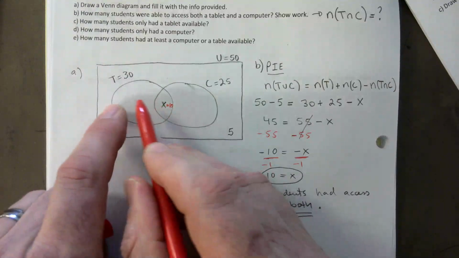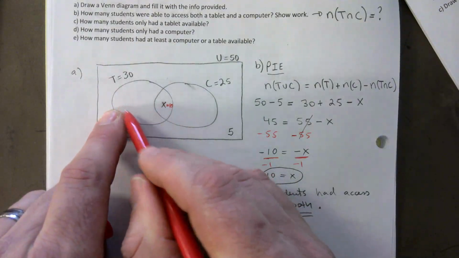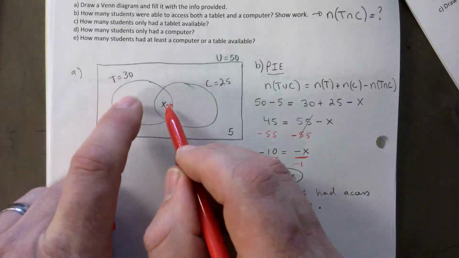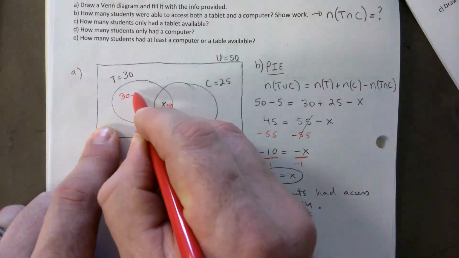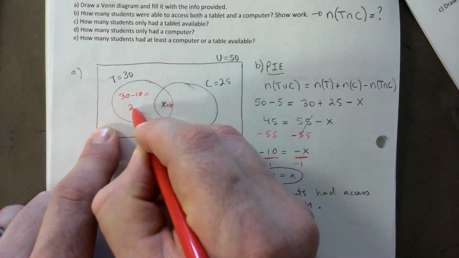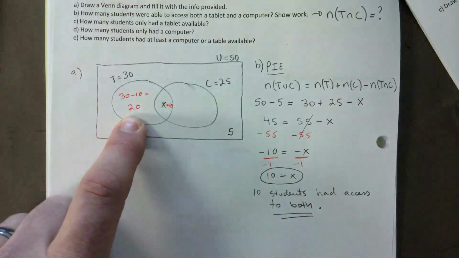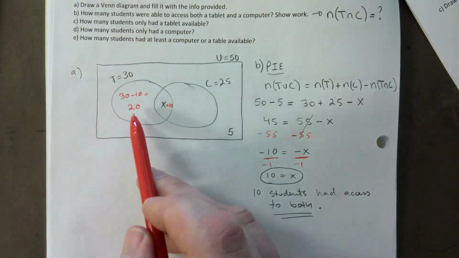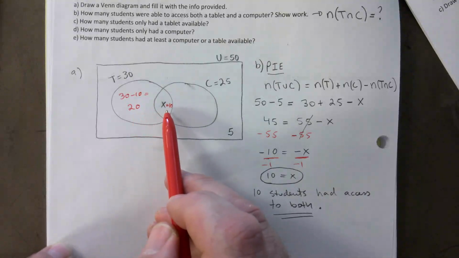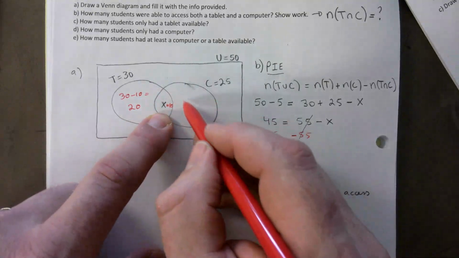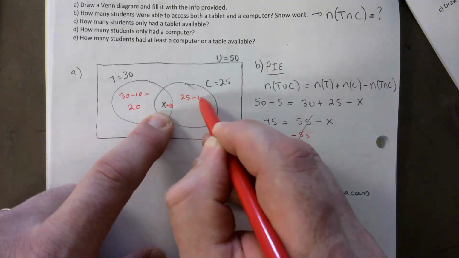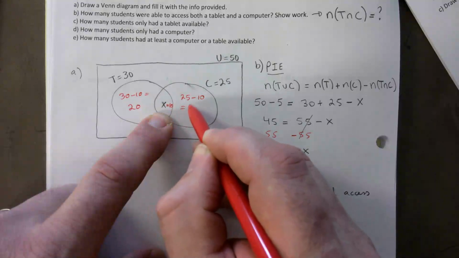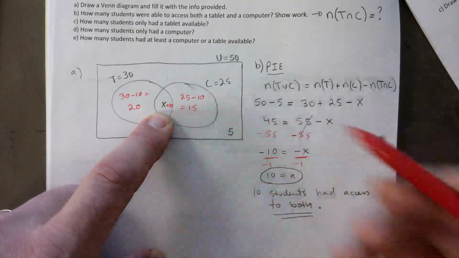Which means that this section right here, the crescent, is going to be what? Both of these have to add up to 30. So this would be 30 minus 10. That is equal to 20. You go over to the other side to get this crescent here. It's 25 minus 10. You subtract the 10 from it, and that leaves you with 15.